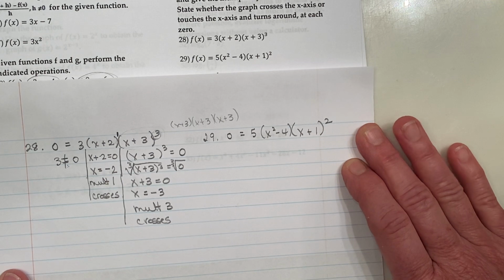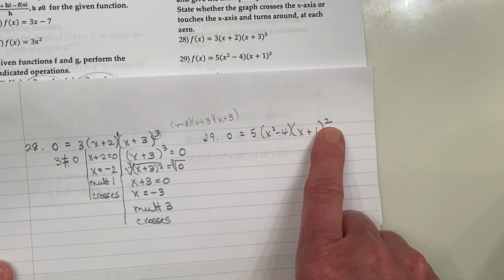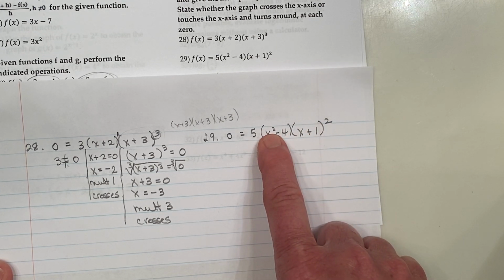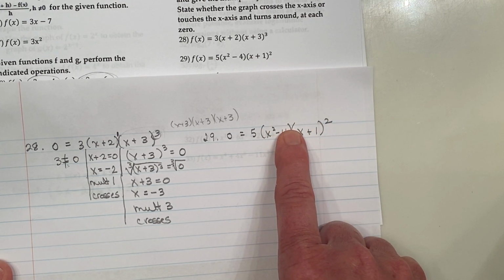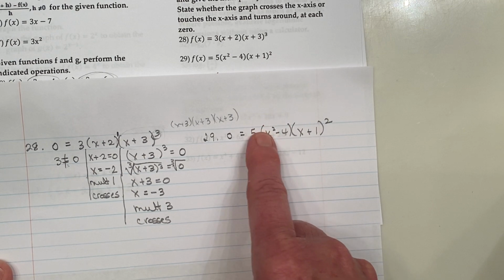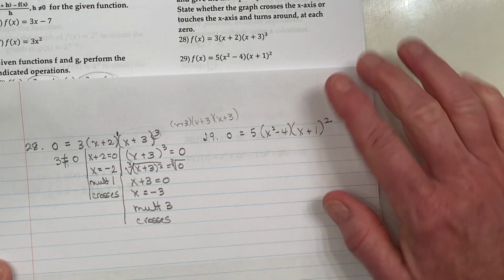Okay, probably something important to point out here is that this square is going to determine our multiplicity. This square is on the outside of this binomial. However, look at this square. It's not on the outside of our parenthesis. There's really an understood 1 here. So how we handle this might be a little different than what we've been doing in the previous example.